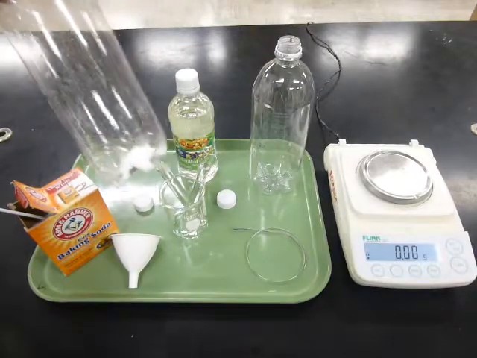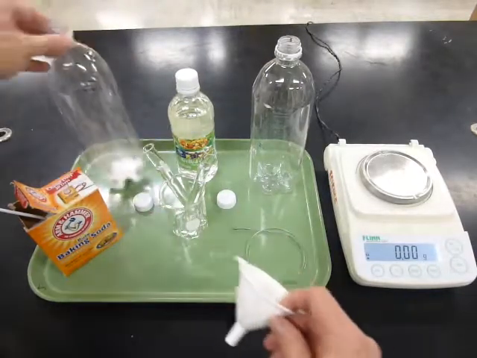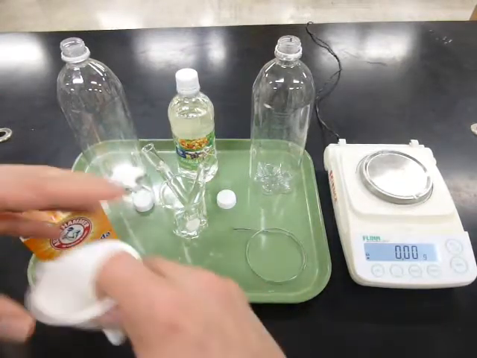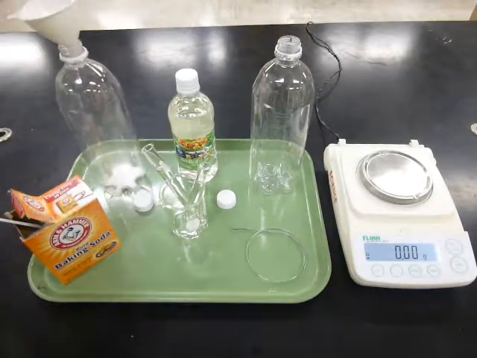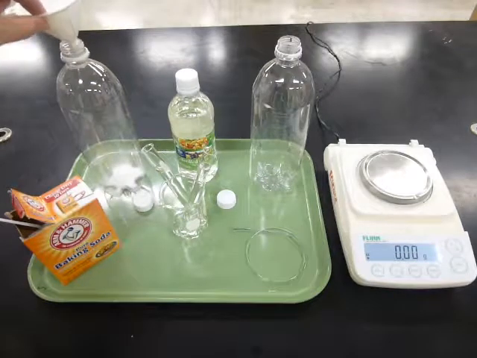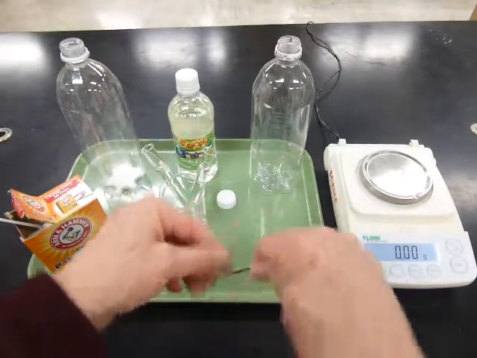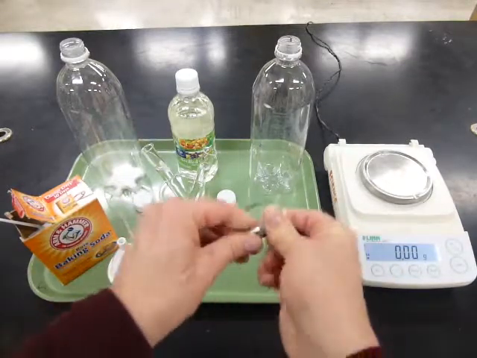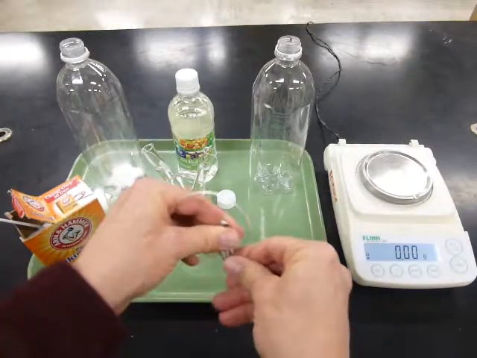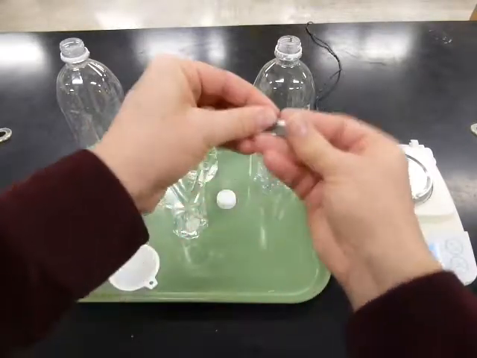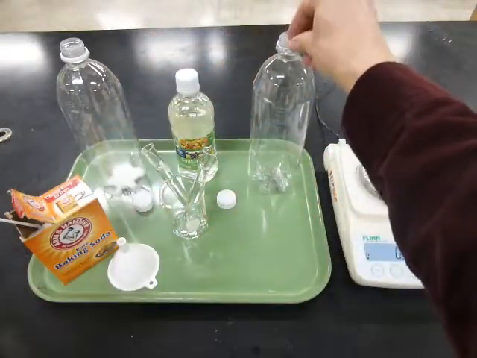In one bottle you can use a funnel to put some baking soda, maybe 1 or 2 good scoops. So I put the funnel on top and I scoop the baking soda in so it drops right to the bottom. And then in the other bottle you can take the piece of magnesium and twist it up nice and small so it fits through the top and drops right through to the bottom. So I'll take my magnesium metal, twist it all up, and drop that on in.